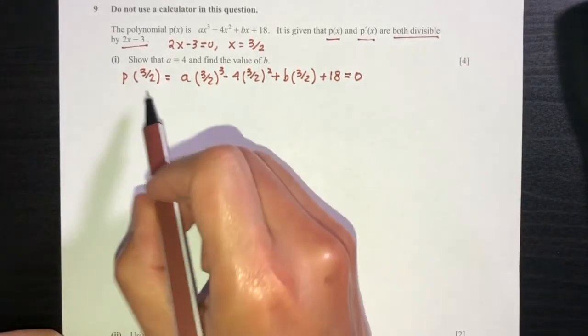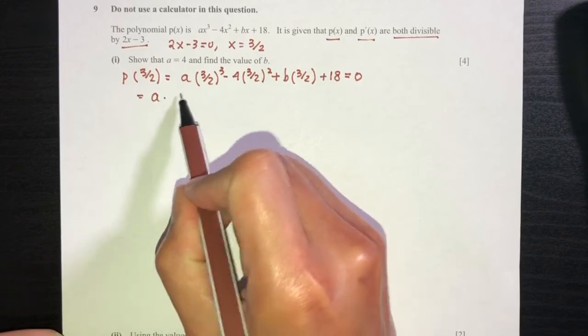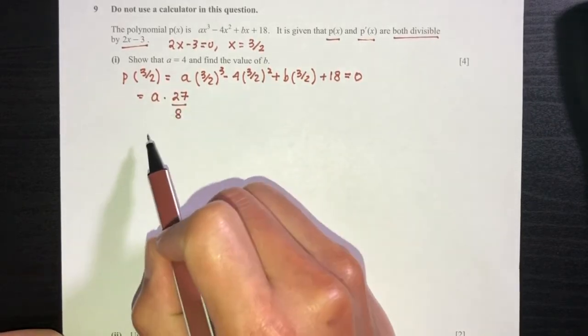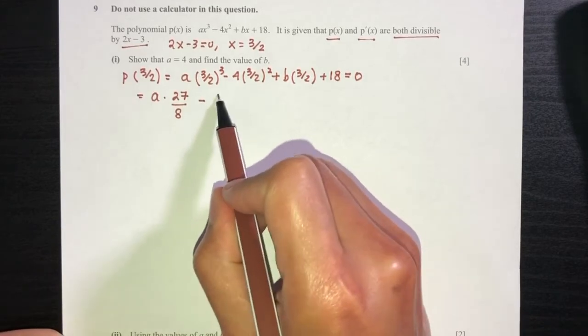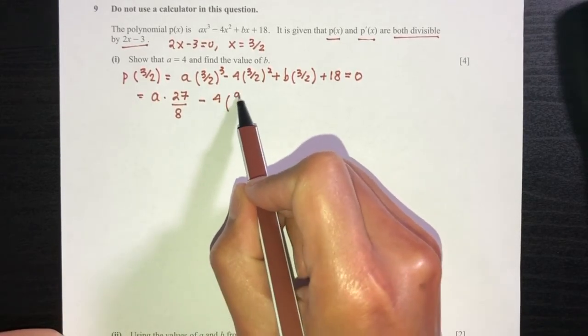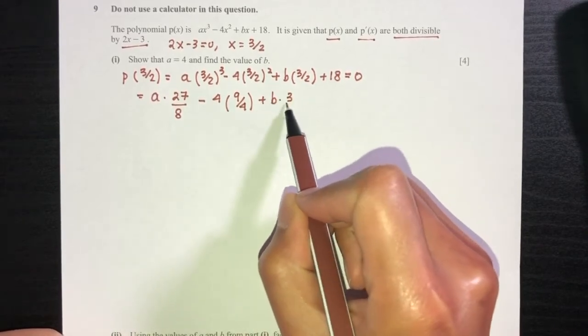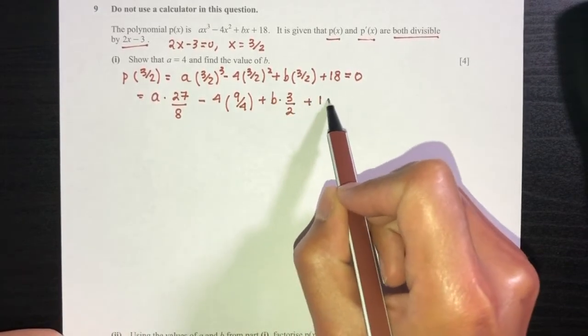So let's see what we get. That will become a times 27 over 8, minus 4 times 9/4, plus b times 3/2, plus 18.